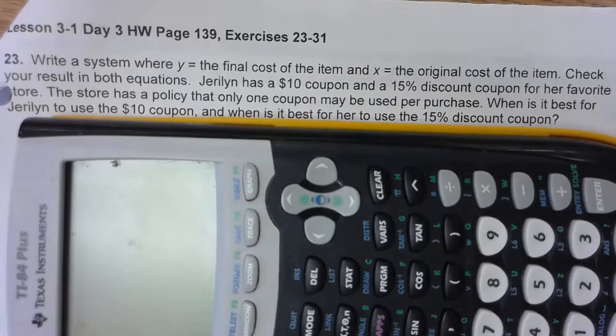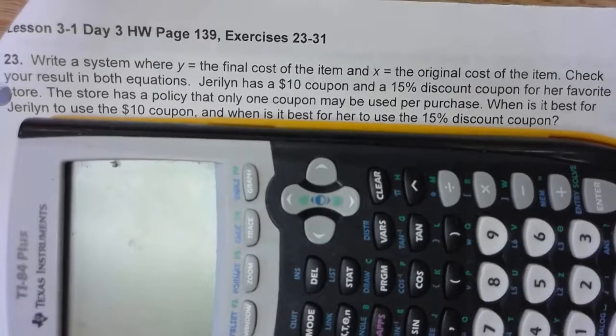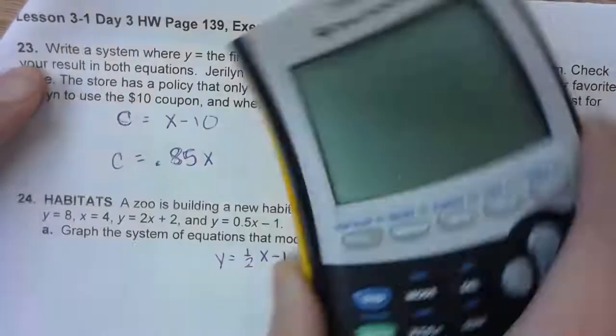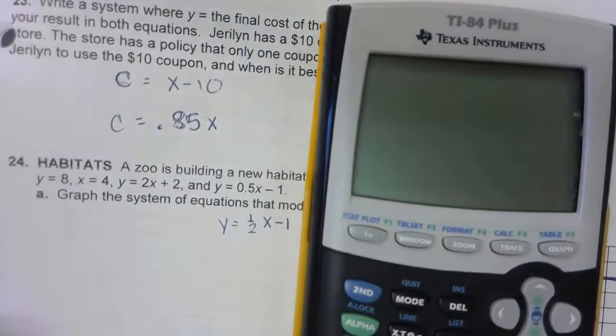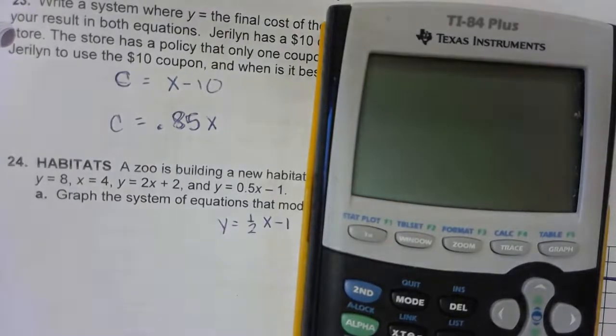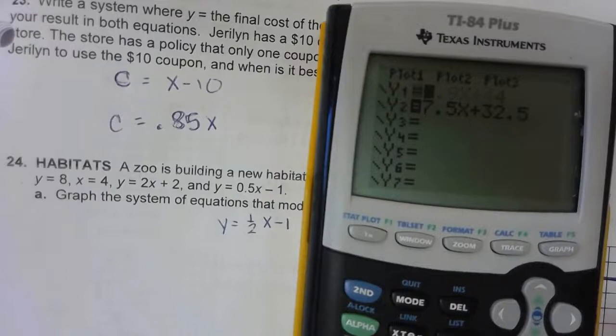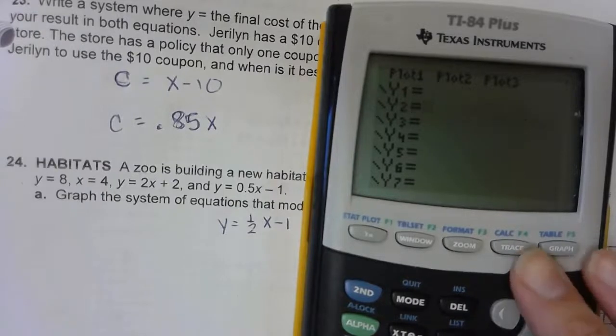Let's see then, at what price should I use a $10 versus a 15%? So we already determined the 15% is better for $75 and a $10 coupon is better for $20. So we're going to use the graphing calculator to determine where they are the same. So clear your equations.